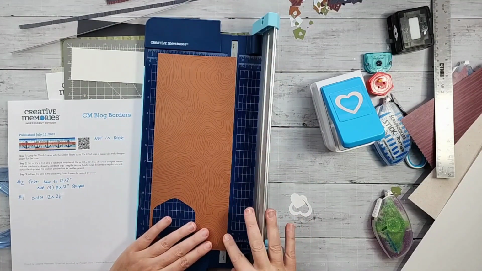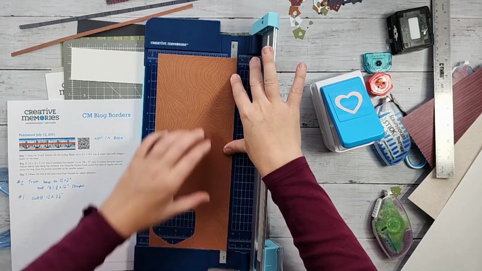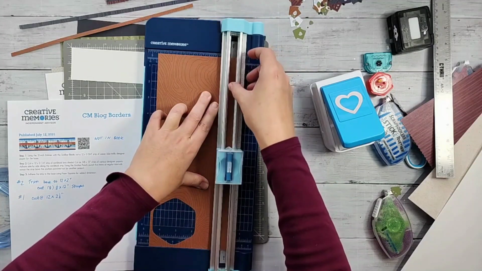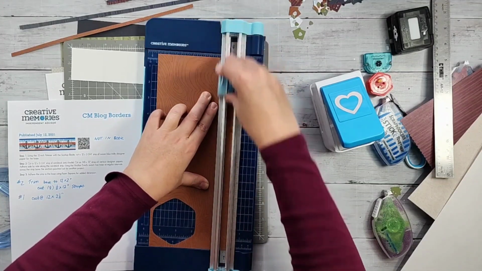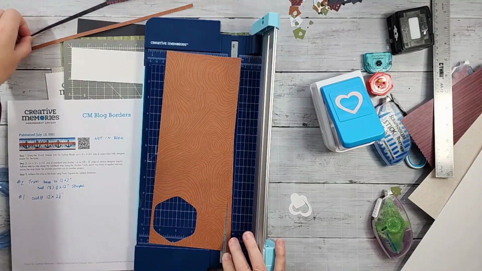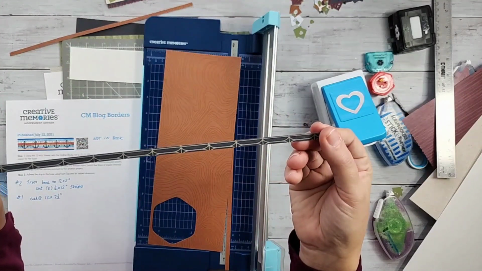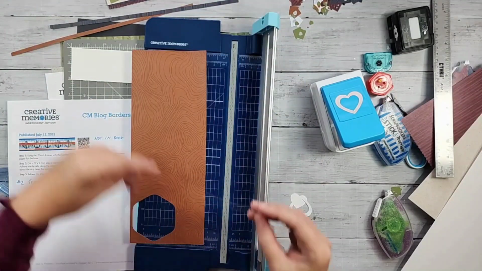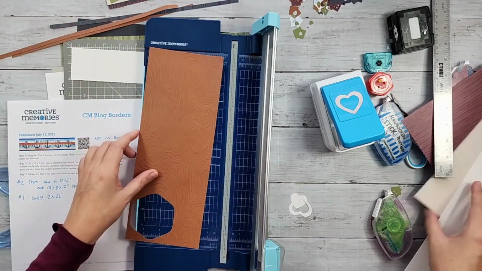I'll cut 2 of all the colors except for that dark blue just because I didn't have any. I do have some basalt cardstock, which is a really similar kind of dusky blue. So if I wanted to, I could still use the green pattern side and then use the basalt instead of the blue. We will see how this works out.